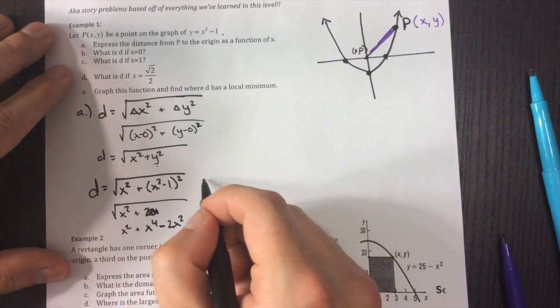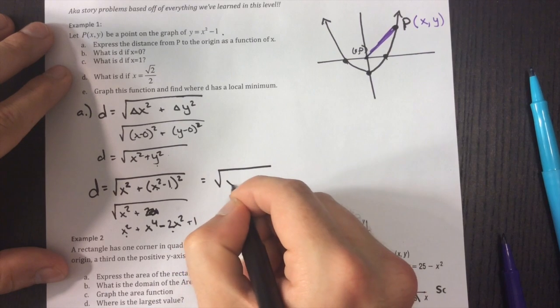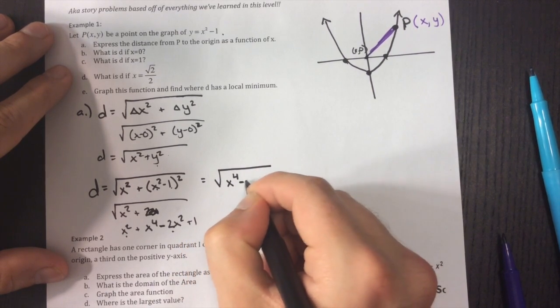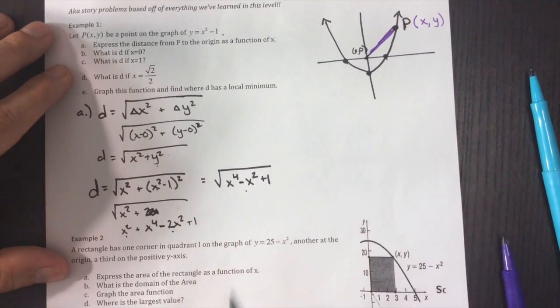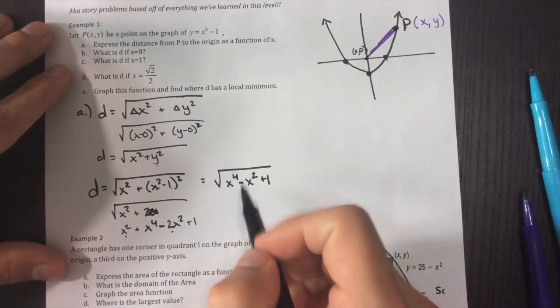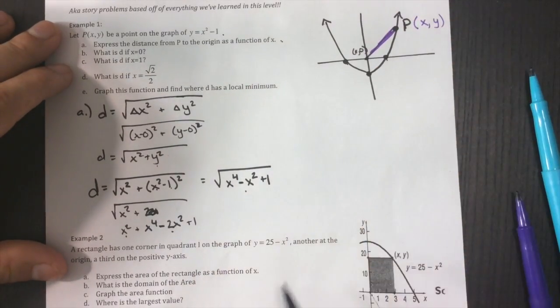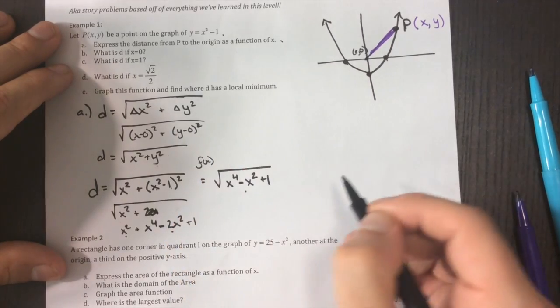So if I add like terms, x squared and negative 2x squared, I get the square root of x to the fourth minus x squared plus 1. That's my distance formula. That's my function in terms of x. So let's just call that f of x.